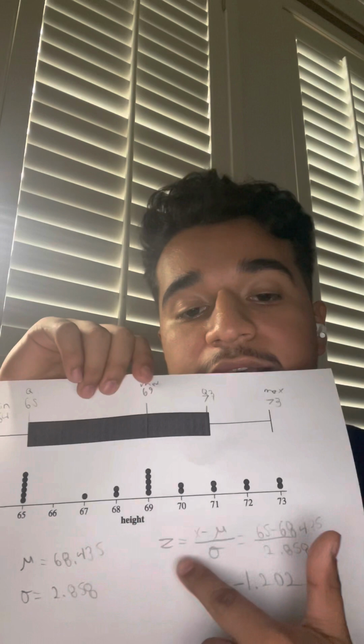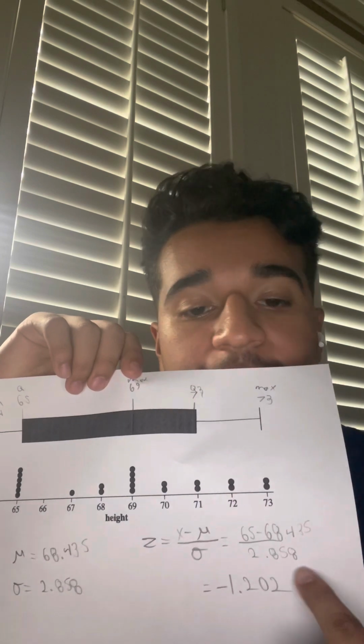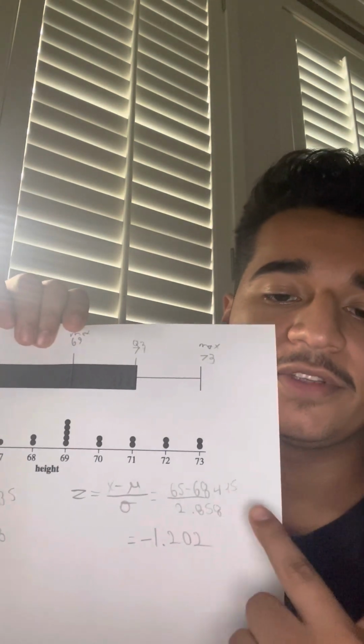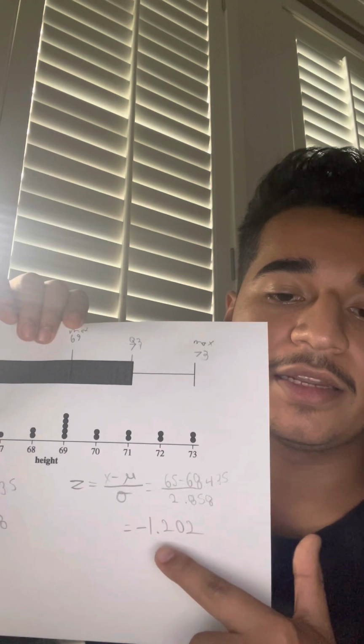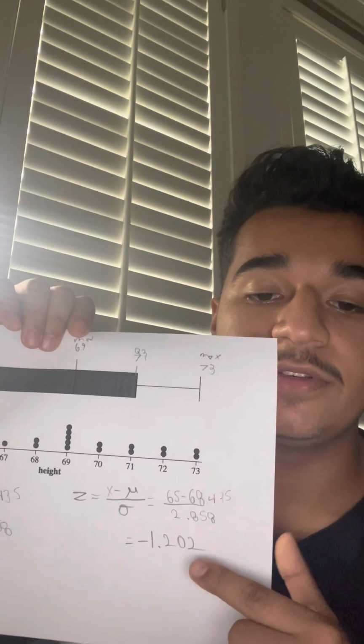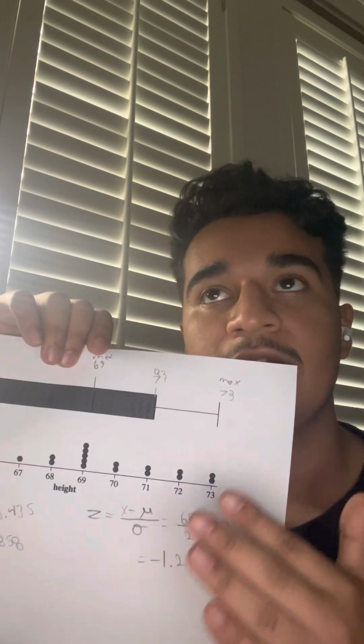So x is the data point, me, 65 inches, minus the mean, which is 68.435, over the standard deviation, which is 2.858. After this basic math, I got a negative, which means I'm 1.202 standard deviations away. It was negative, so I'm below the average height.